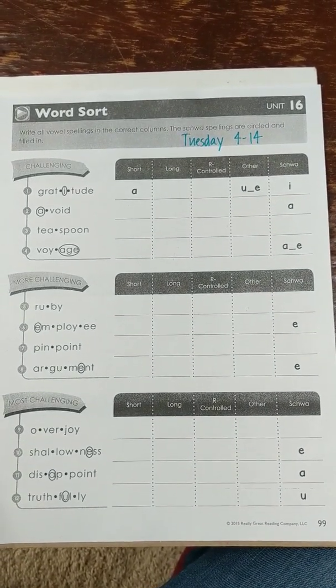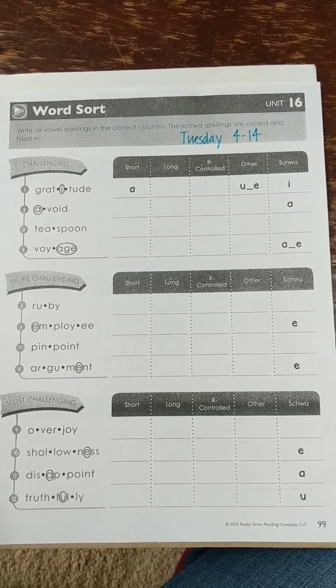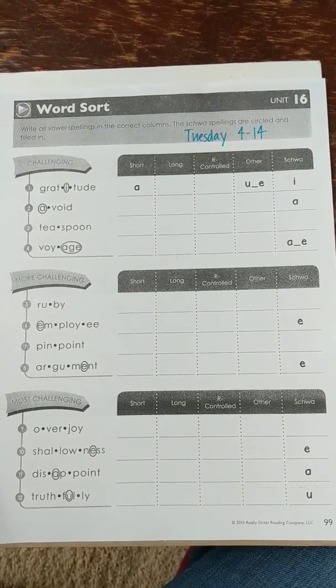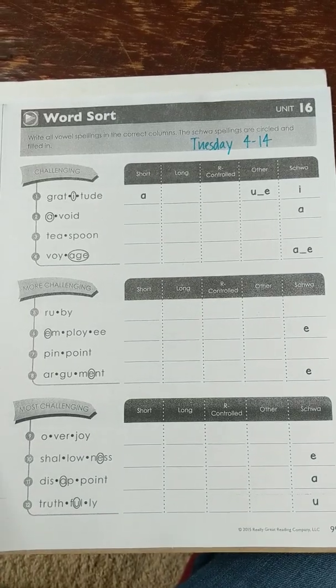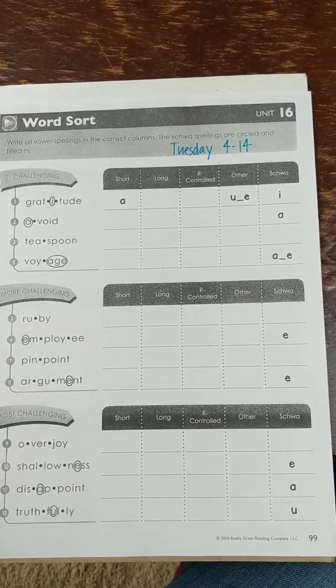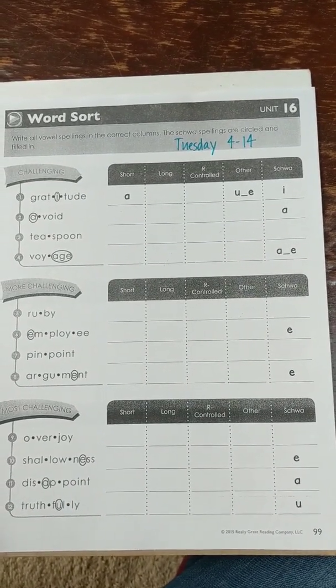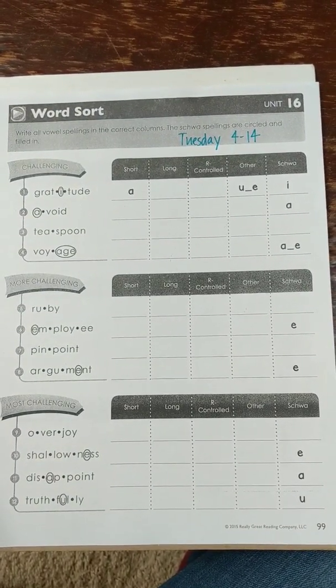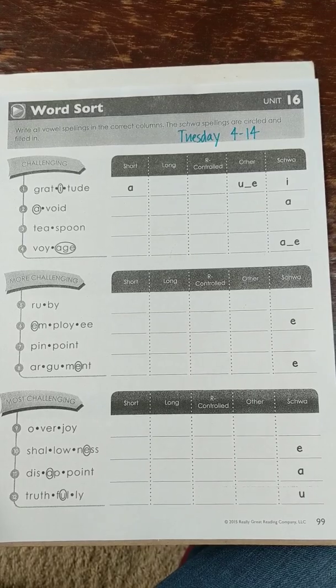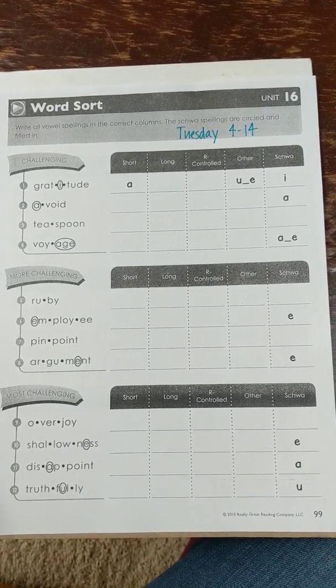So you'll see it will say word sort up at the top, unit 16, okay? So the instructions for this one are to write all the vowel spellings in the correct columns. The schwa spellings are circled and filled in. So some of them they've already done for us because we're kind of lazy. And they did the first one for you guys because you're lazy. Ha ha ha. Just kidding.